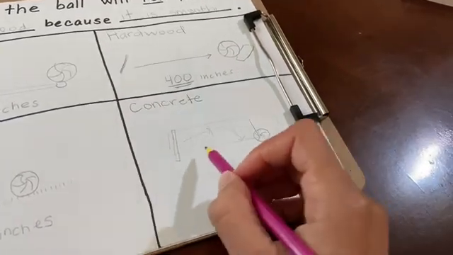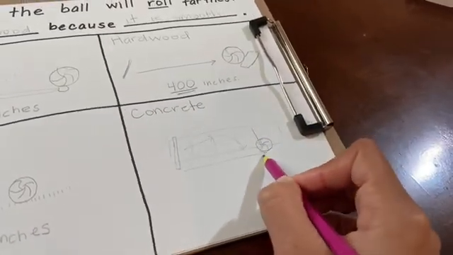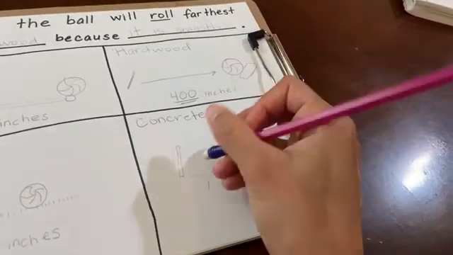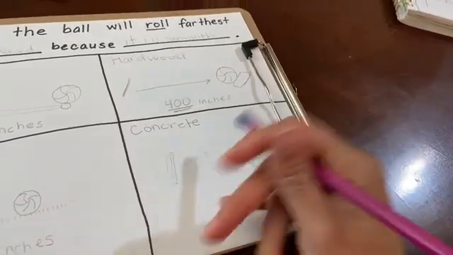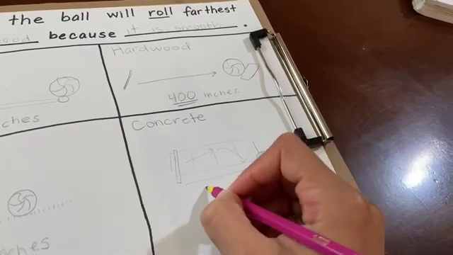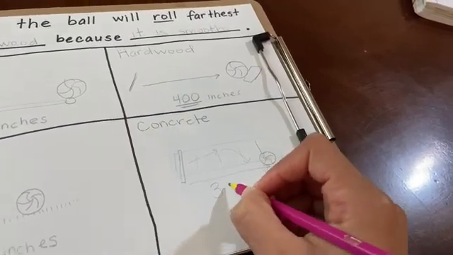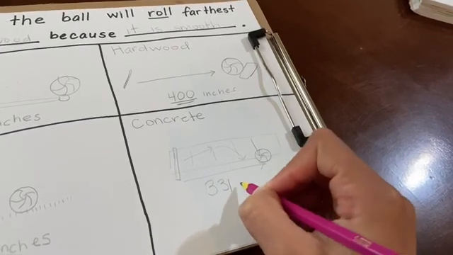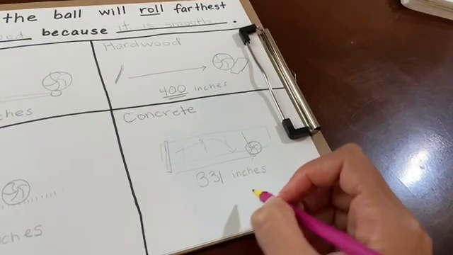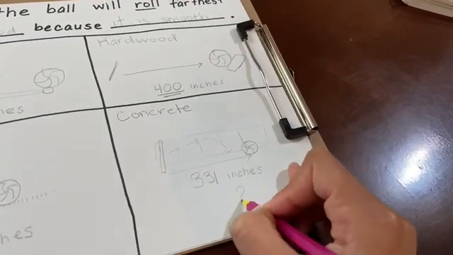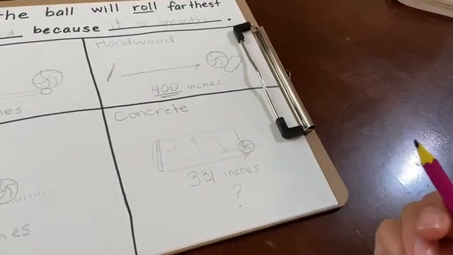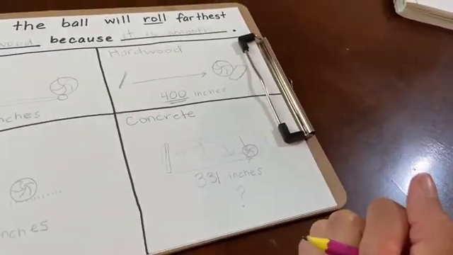So, it turned out that this length was 100. Nope. That's not correct, sorry. That's all right. When you make mistakes, just erase it and keep going. Turns out that length was 331 inches. But I wonder if it could have gone farther if it wasn't a slanted sidewalk. That's a question I have.